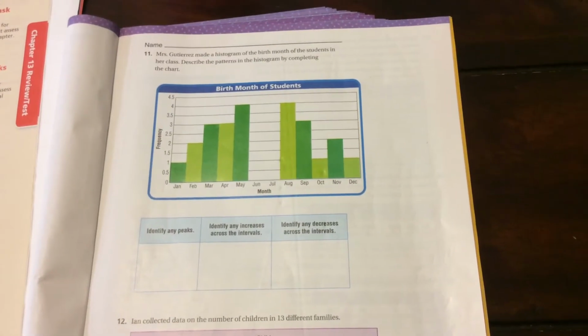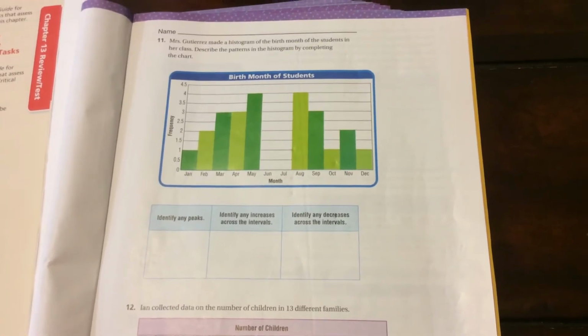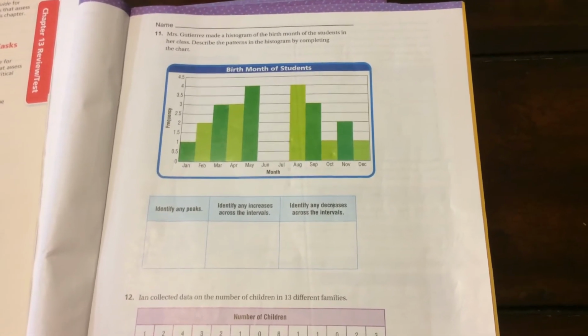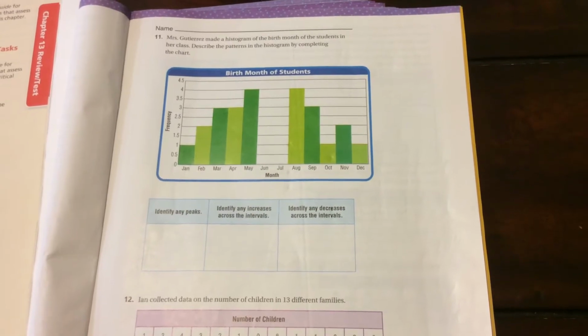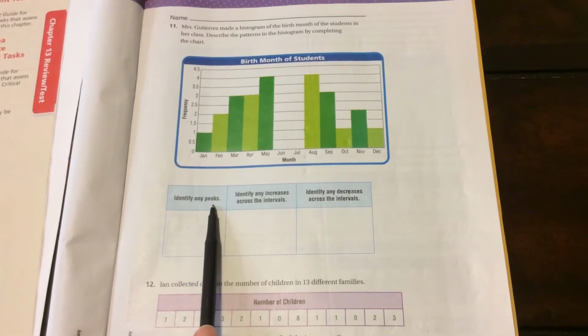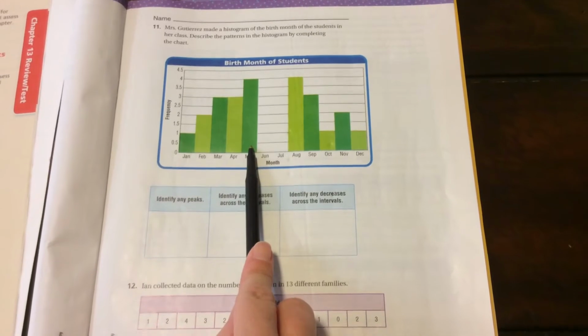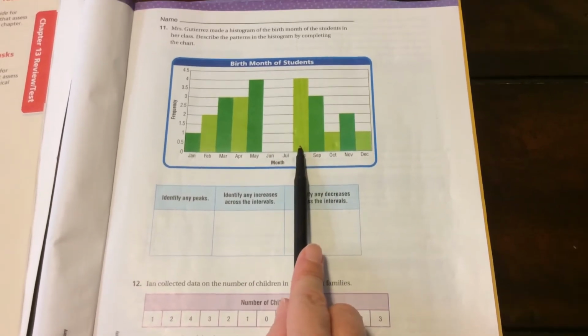Okay, this is number 11 of the chapter 13 review. Mrs. Gutierrez made a histogram of the birth month of the students in her class. Describe the patterns in the histogram by completing the chart. The first thing says identify any peaks. So I have 2 peaks. There is a peak in May and there is another peak in August.